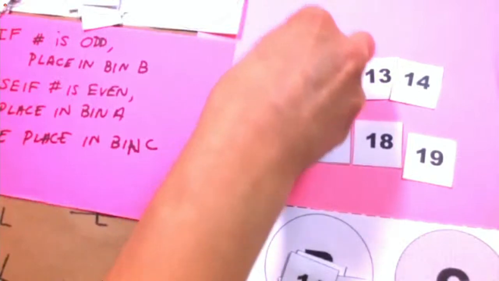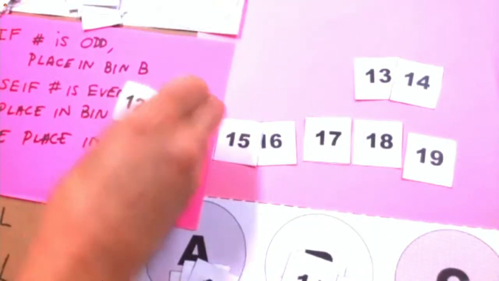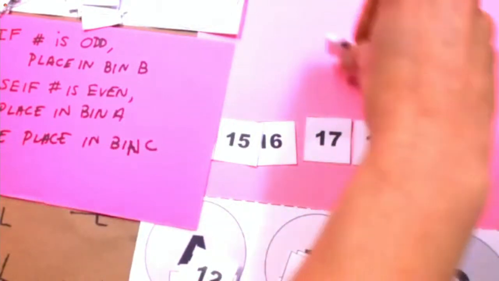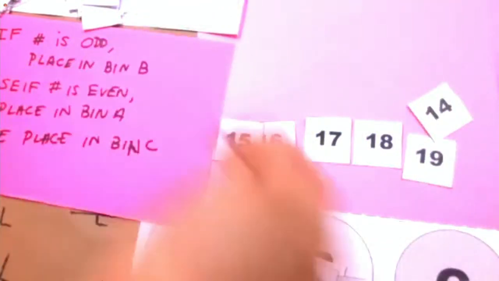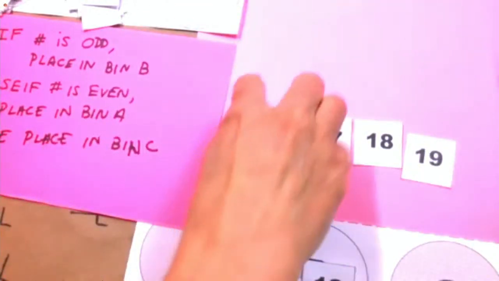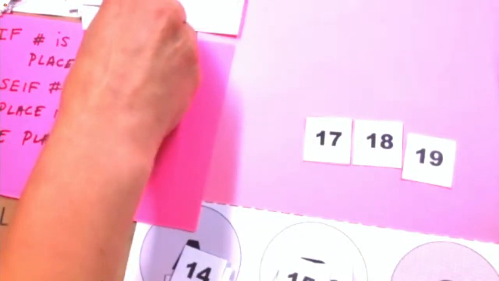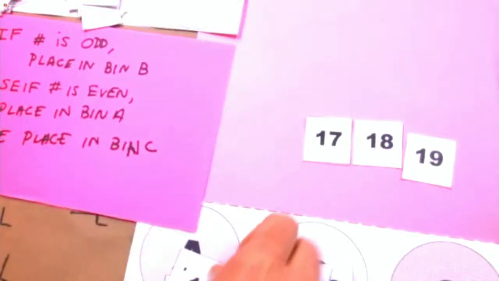12 is not odd, but it's even, goes in bin A. 13, it's odd, goes directly to bin B. 14, not odd, but even, goes to bin A. 15, odd, straight to bin B. 16, is it odd? Nope, but is it even? Yep, goes to bin A. 17 is odd, 18 is not odd, it's even, goes to bin A, and 19 goes directly to bin B.